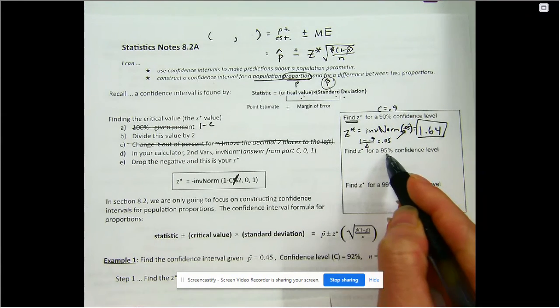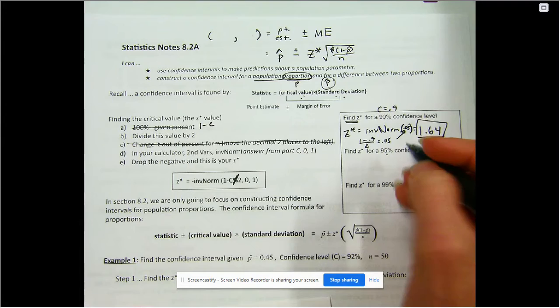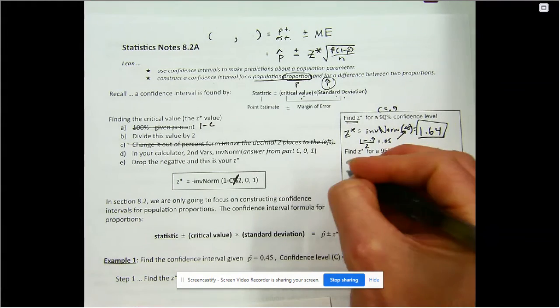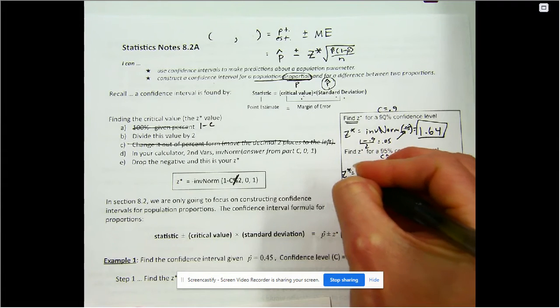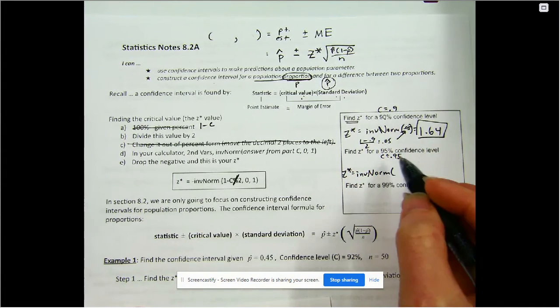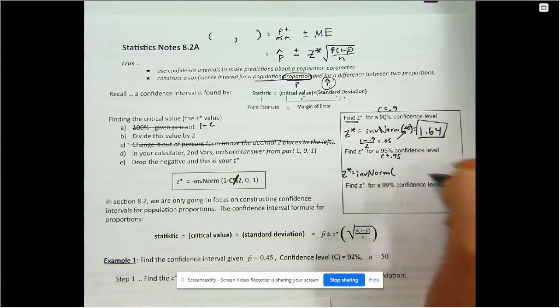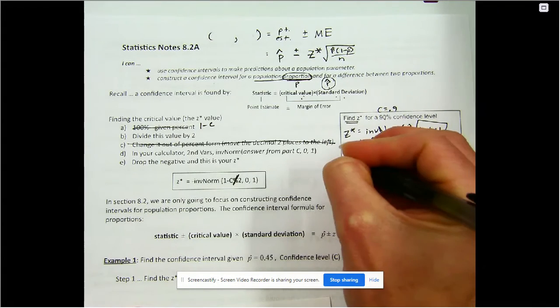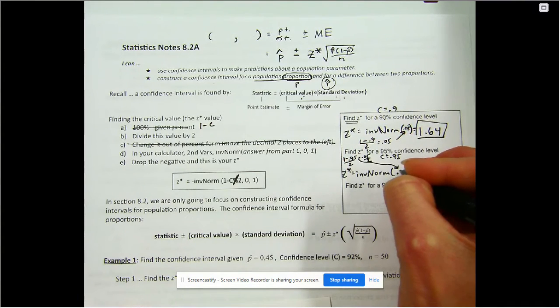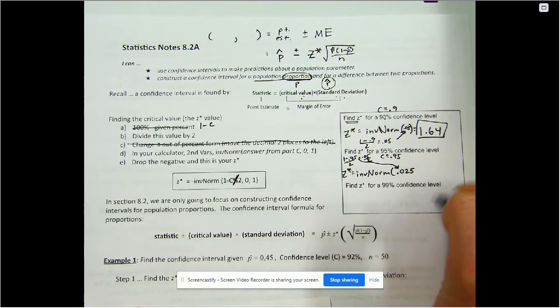So let's do it again for 95%. This time my C is 0.95. So I'm going to go Z star equals inverse norm. And this time it's going to be 1 minus C, 1 minus 0.95 divided by 2, which is 0.05 divided by 2, which is 0.025.